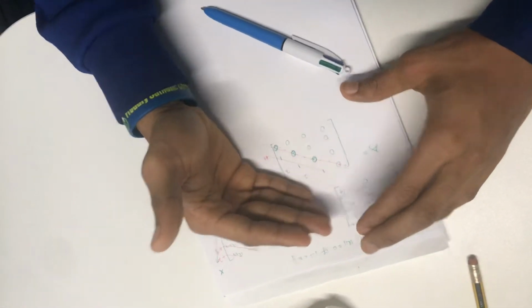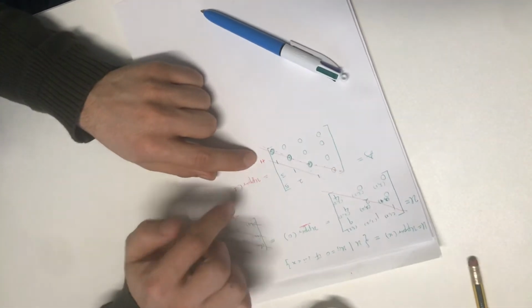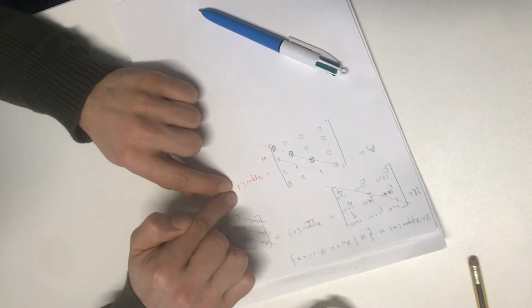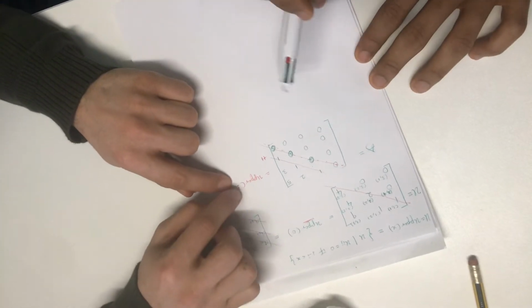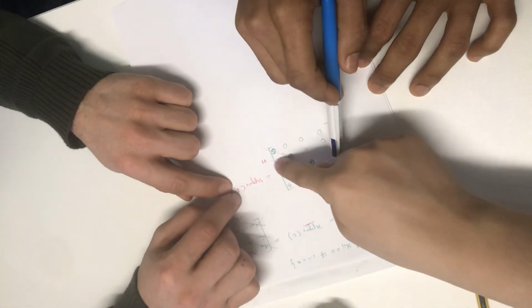But below, I think, upper 0, not 1. Upper 1, because in the lecture he said 0. This is zero.